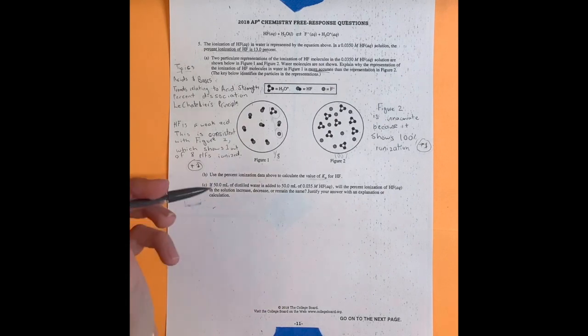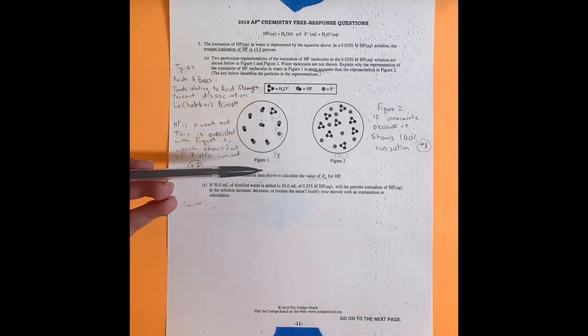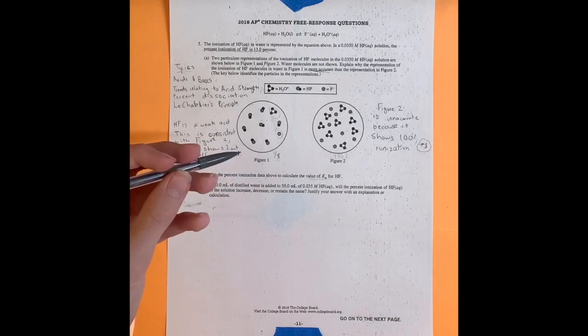Before we move on to part B, I'd just like to explore why. Why does HF have a low percent ionization? We did learn this in class, so I think it's important to touch on this. For halides bonded to hydrogen, as we go down the table, Ka tends to increase.